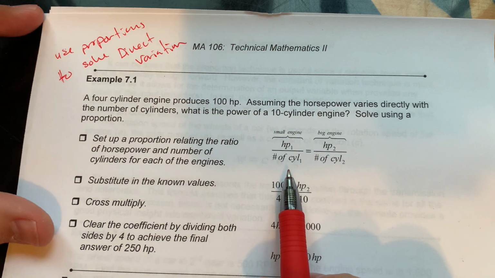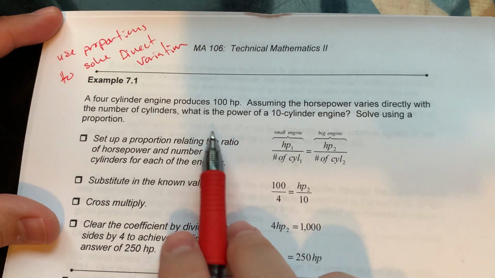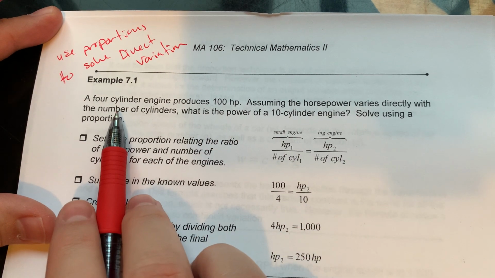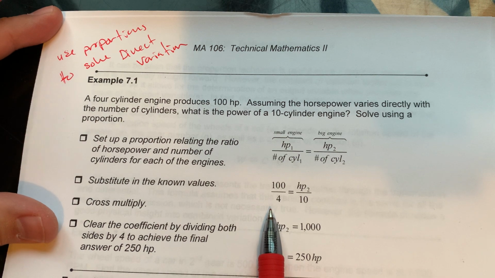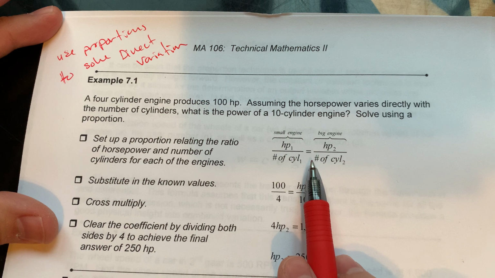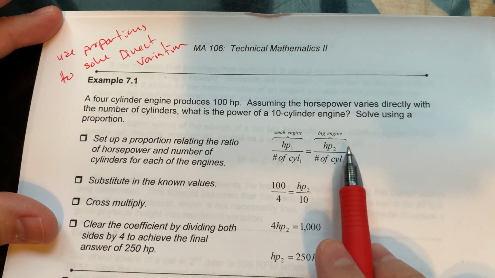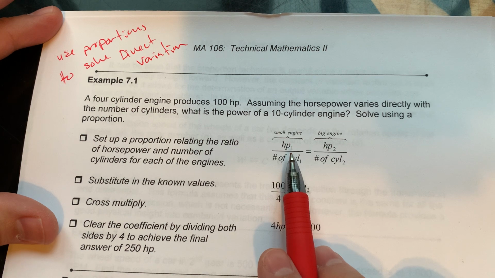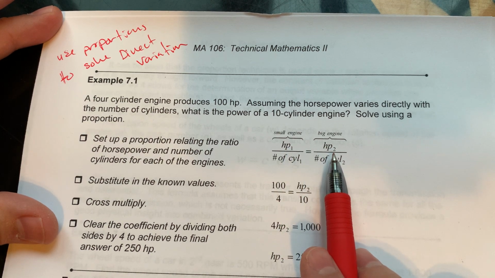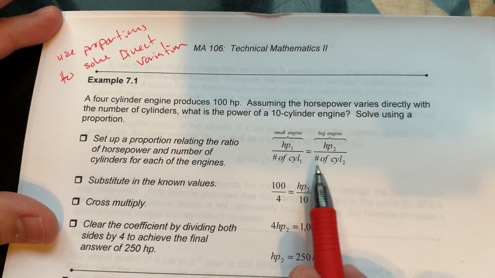So you're syncing 100 horsepower with 4 cylinders. The 100 horsepower is here, and our 4 cylinders is here. That's what we're working with. Then on the other side of the proportion, you're setting up horsepower over cylinders again. You want to sync up: if you've got horsepower on top here, you need to also have it on top here, and vice versa with cylinders and cylinders.